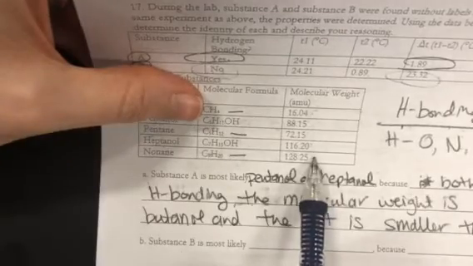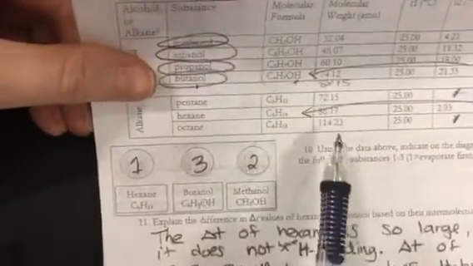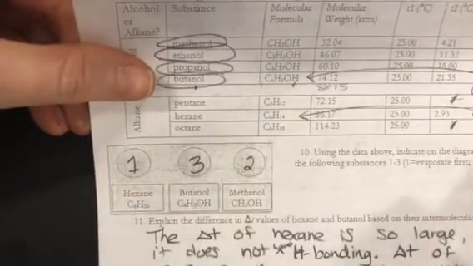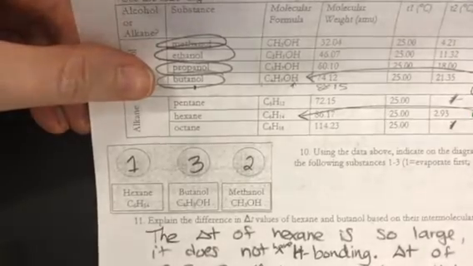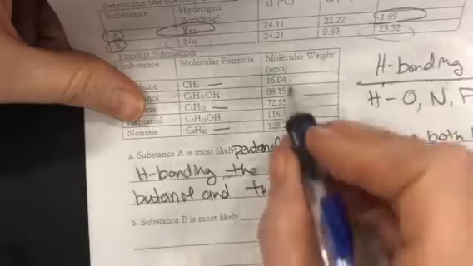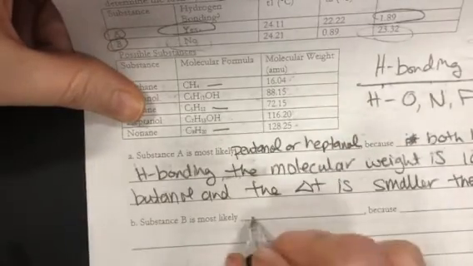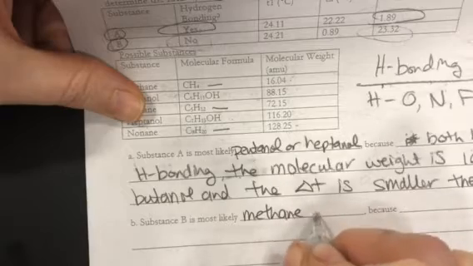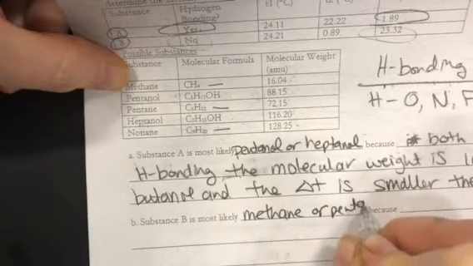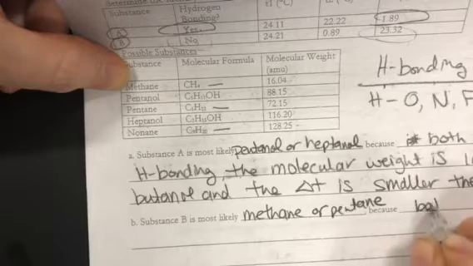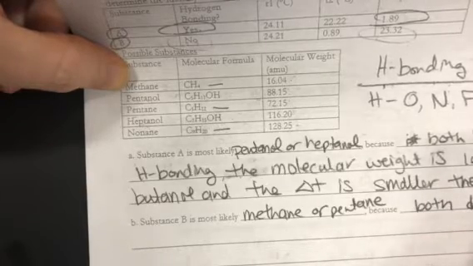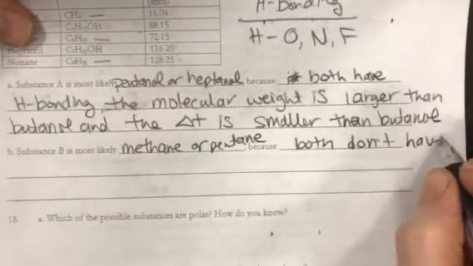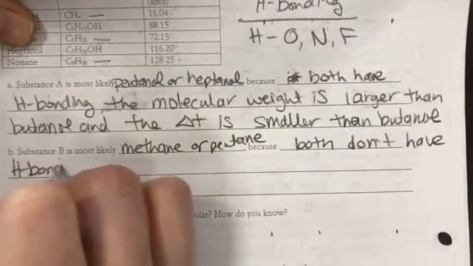If we were to look at those, 128.25 would be down here, so therefore it would have to be less than 22.07, and the delta T that we have is 23.32. So substance B can be either of these things. Substance B is most likely methane or pentane, because both don't have H bonding.